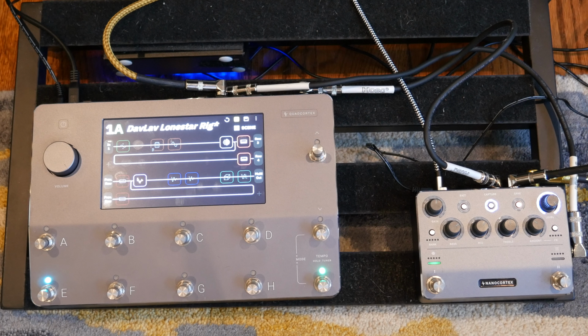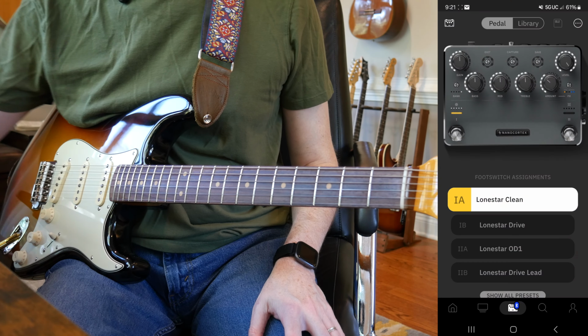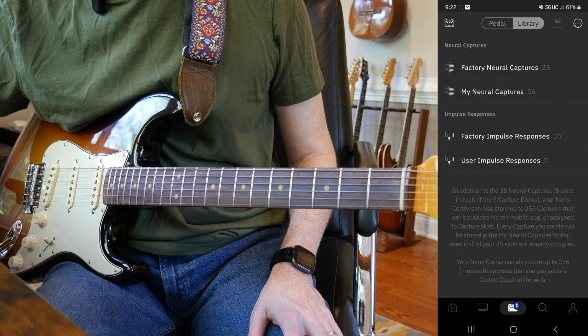Okay, so we're done, and this is our capture. And here's the source. Sounds right to me. So we'll go ahead and save that to the library. And I'm going to go through the rest of the tones, and then we'll hear how they all sound. Okay, so we have our captures created. Let's go ahead and check out the ones we created here.